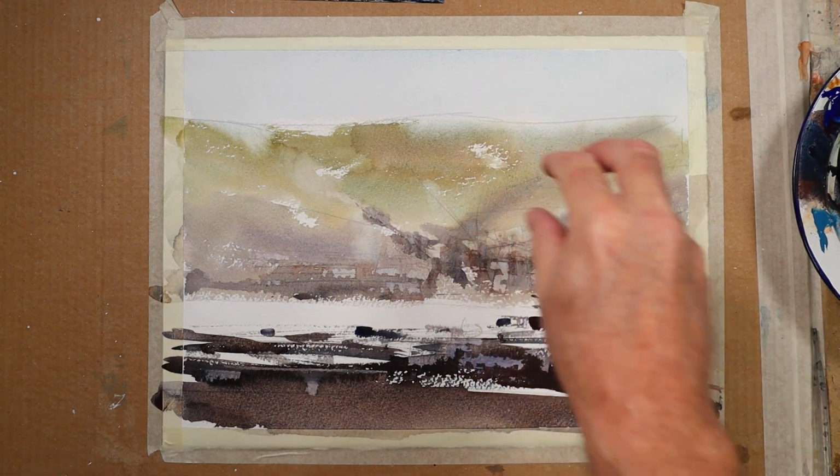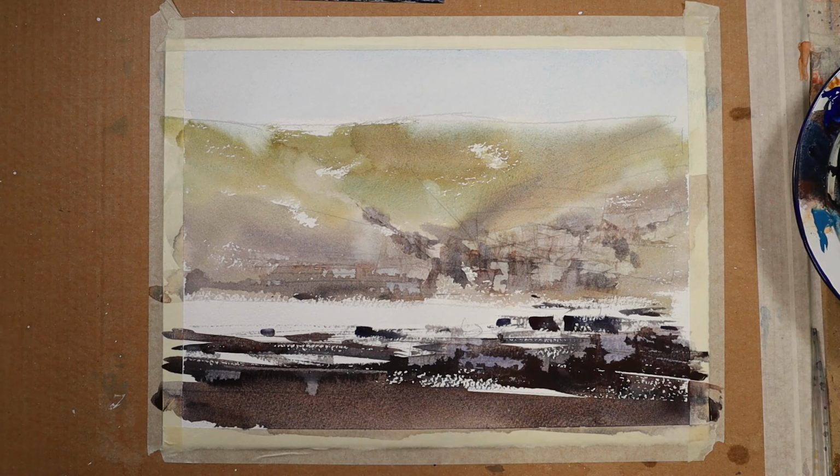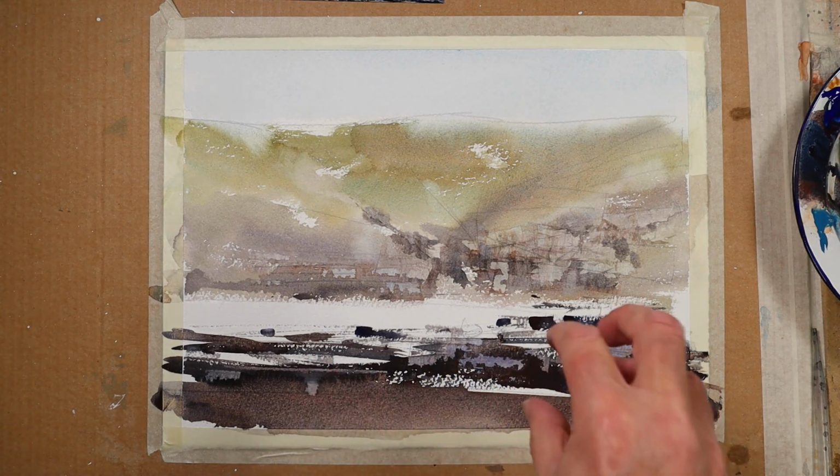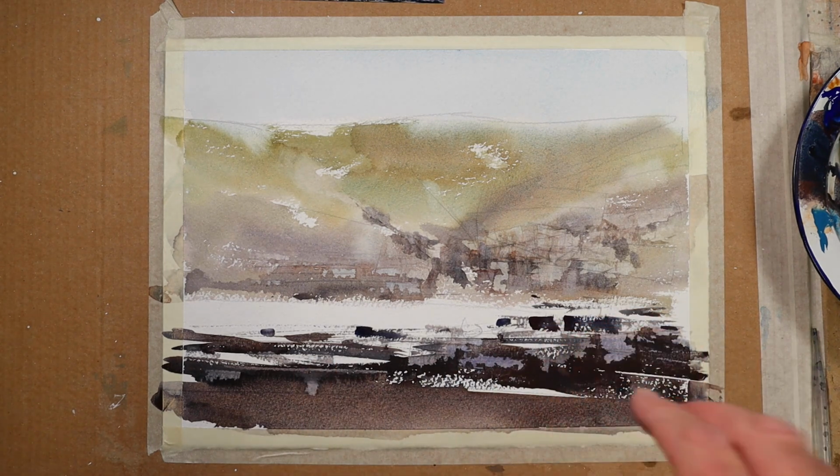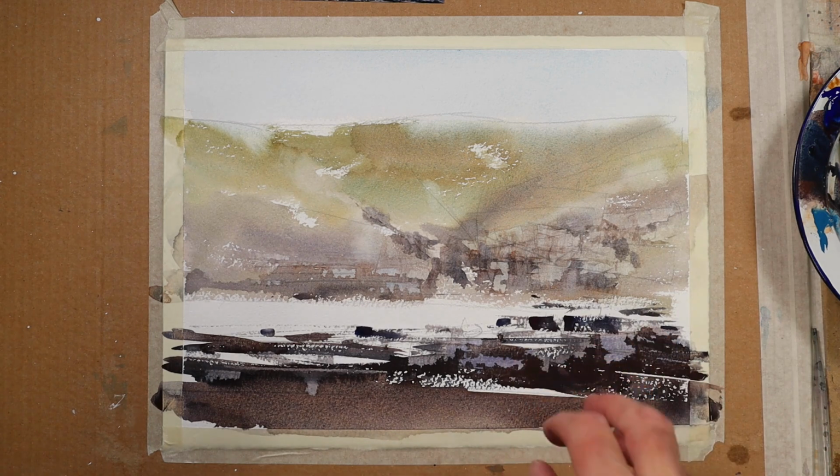And the next time I do one of these, I'm going to show you how I tackle trees in the same way, that these shapes that we see a long way off are literally the same shapes as we have right in front of us, but they need to look so different in your paintings.